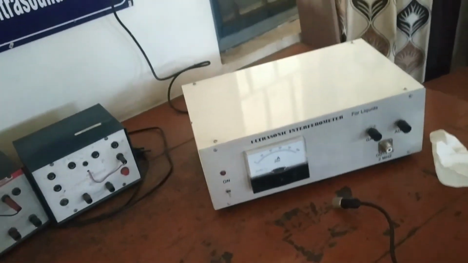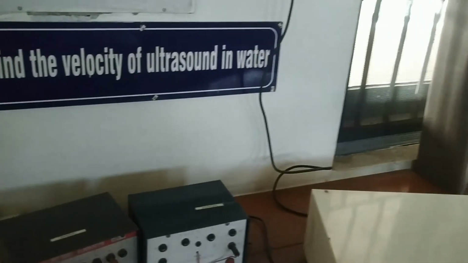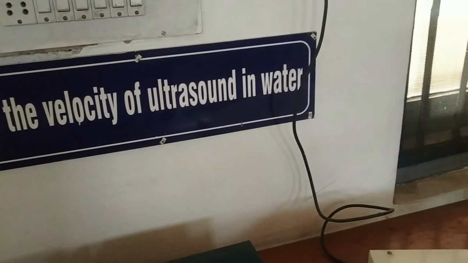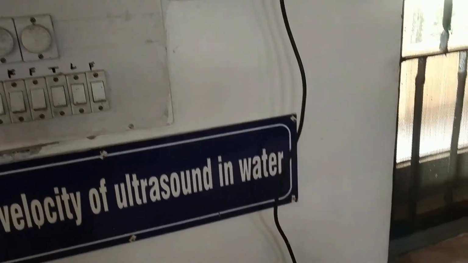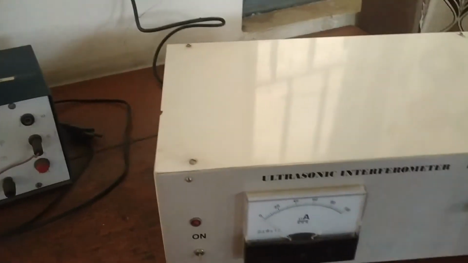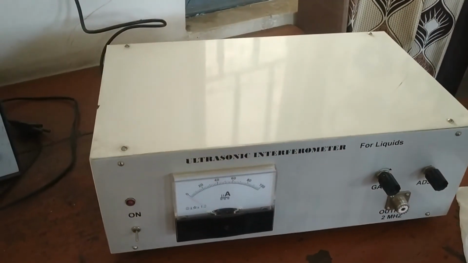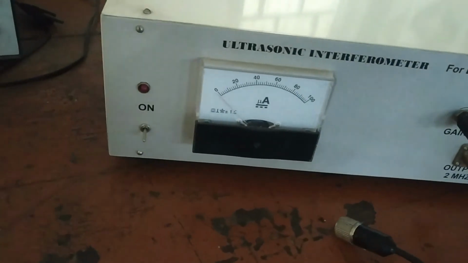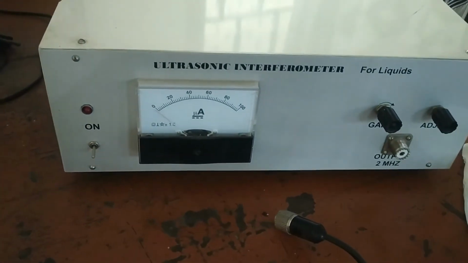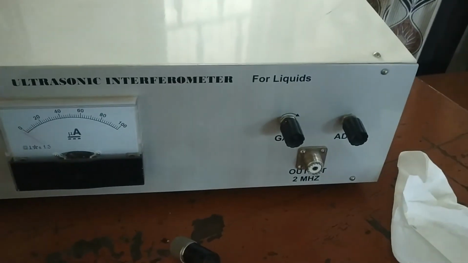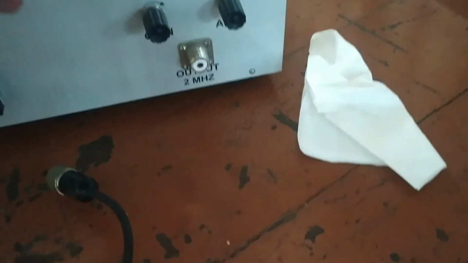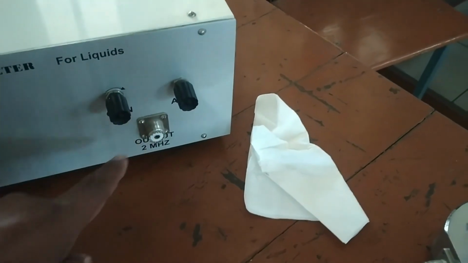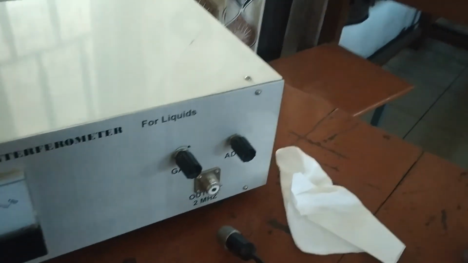Hello students, welcome to the experimental setup of this experiment to find the velocity of ultrasonic waves in water or any other liquid. So this is the power supply, and this is the ultrasonic interferometer setup. You can see here there is an on-off switch, and then you have a micro ammeter. Then these two are the zero adjustment and the range adjustment. This is the supply, and I will connect this lead.